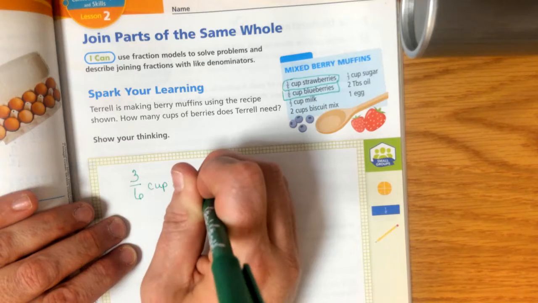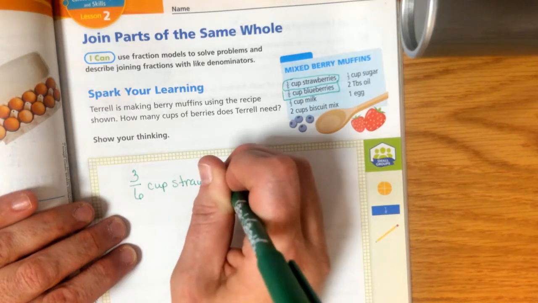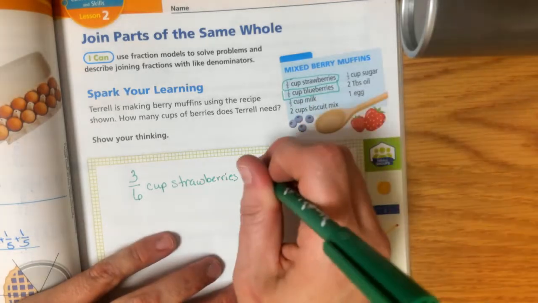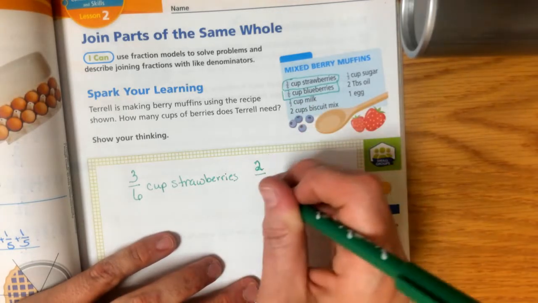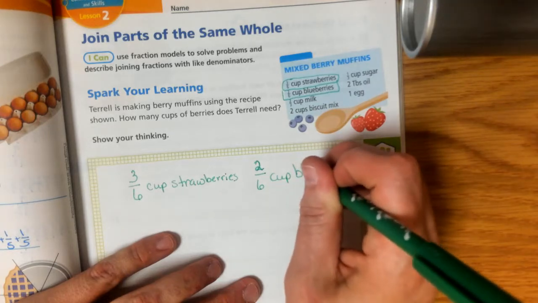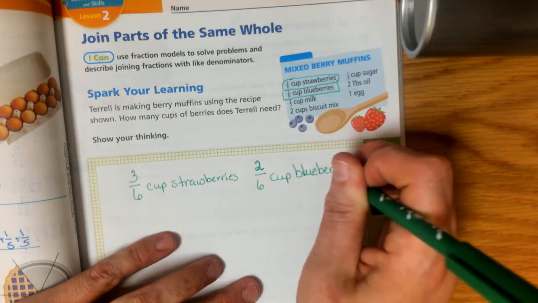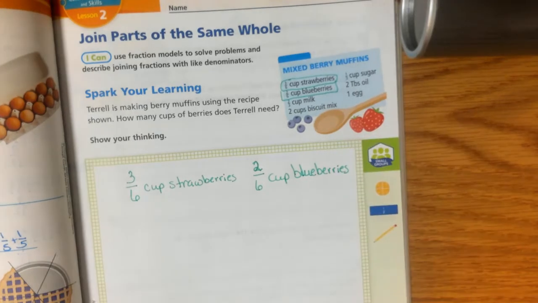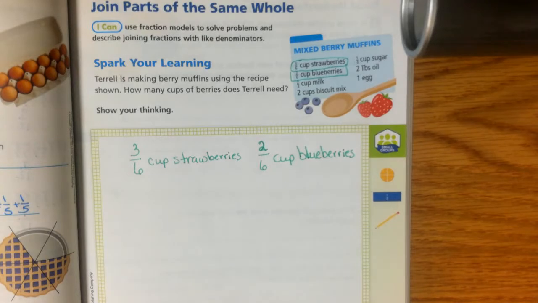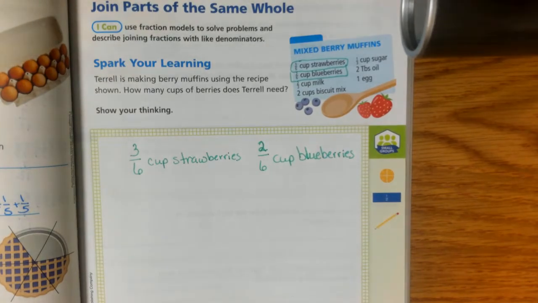I'm just going to write the information we need down here before we do the work. And we need 2/6 cup of blueberries. So we need to figure out how much total berries Terrell needs.